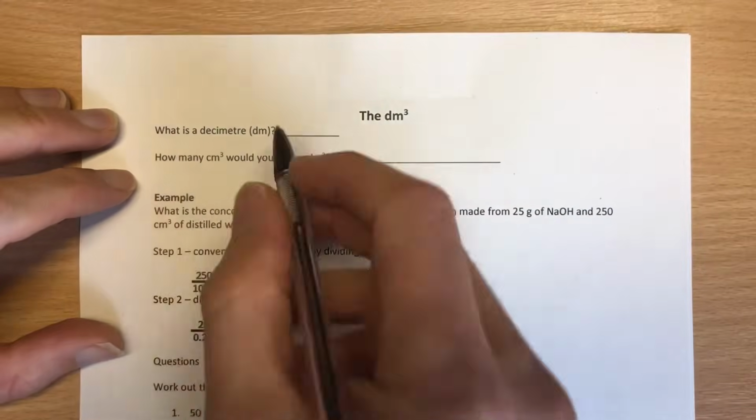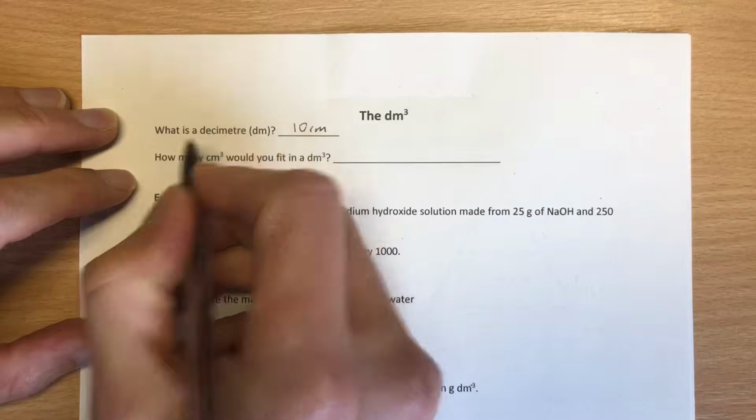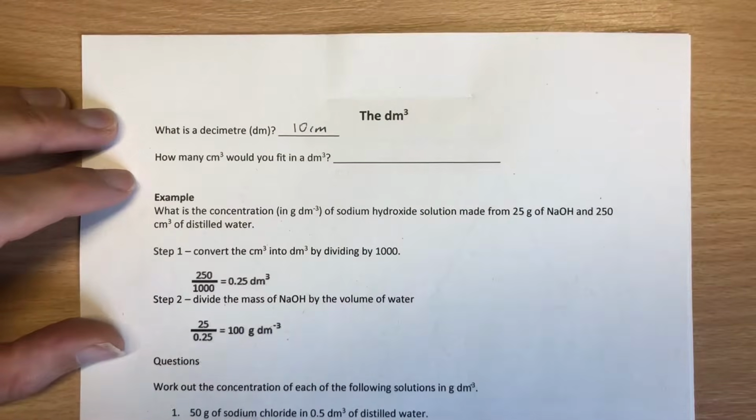So what is a decimeter? It's, if you like, 10 centimetres. Deci means 10. So it's 10 centimetres.